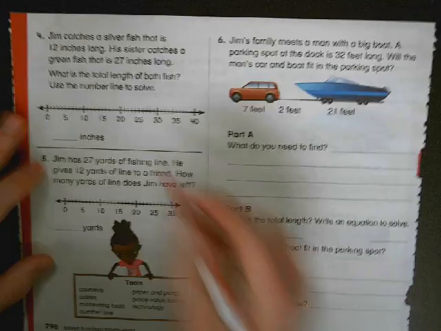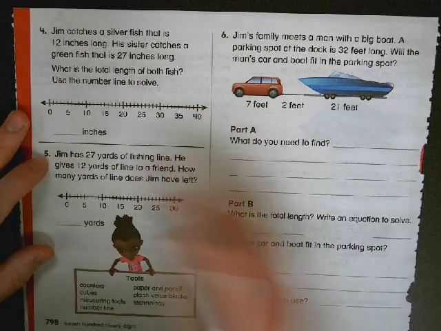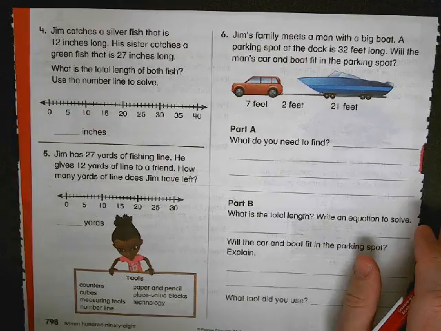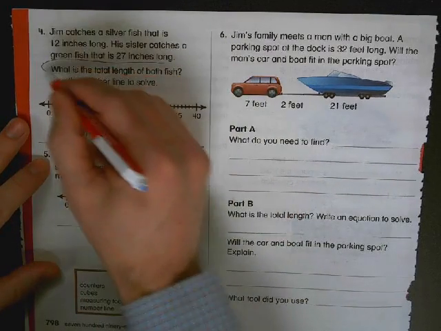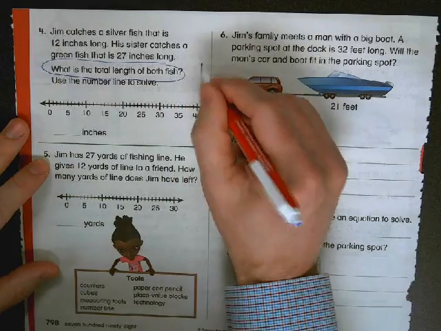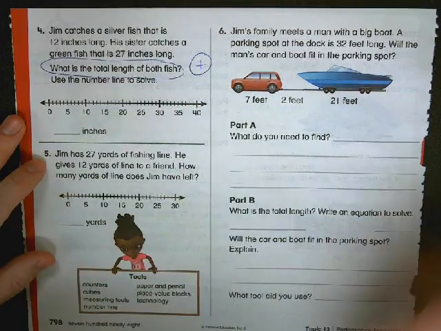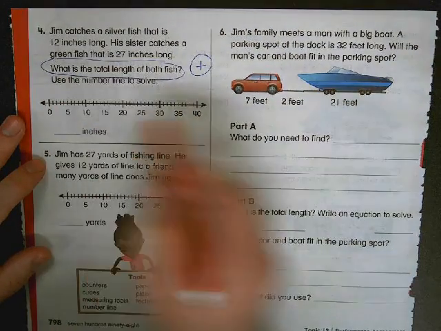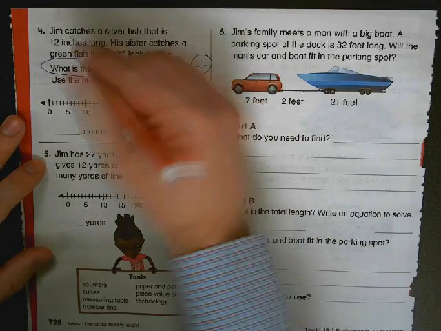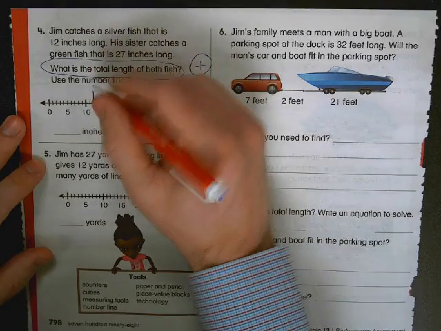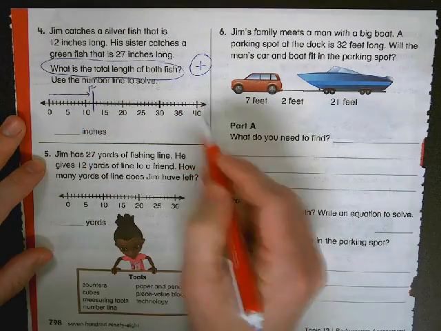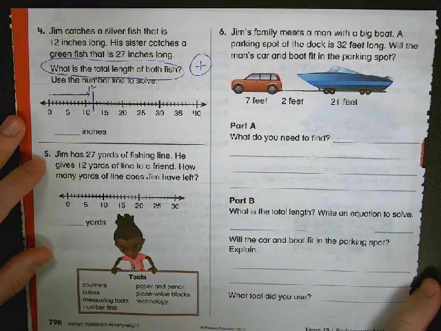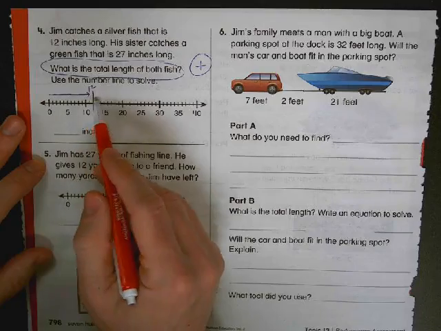On the back it says Jim catches a silver fish that is 12 inches long. His sister catches a green fish that is 27 inches long. What's the total length of both fish? Total length. Well, total length is plus. So if you're going to measure Jim's and then measure 27 more from that, you have to go to 12. Now you have to go 27 more. You can't just go to 27. You have to start at 12 and go 27 more.